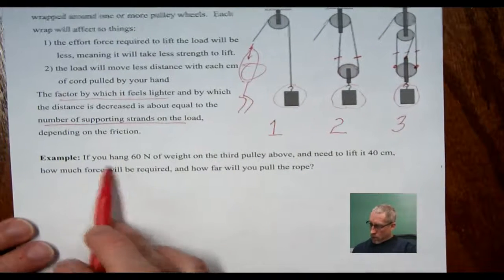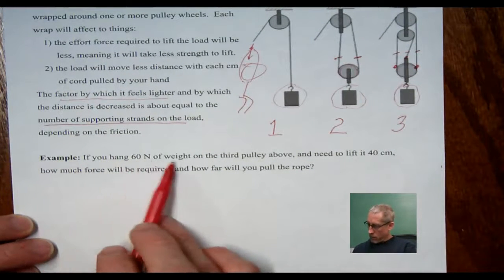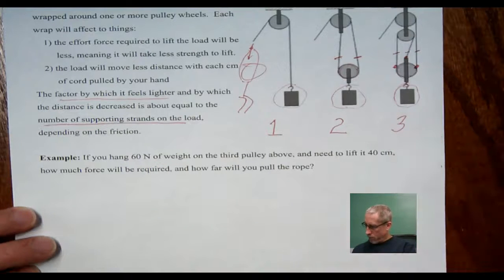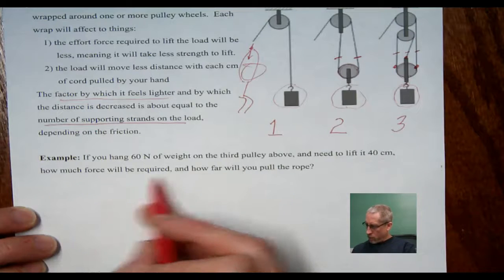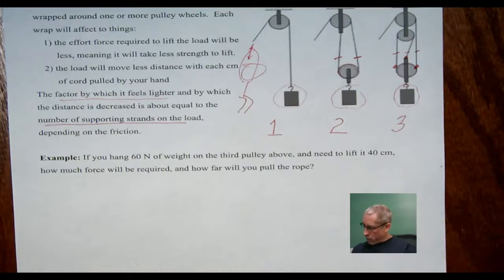So that kind of leads to my example problem here. If you hang 60 newtons of weight on this third pulley and you need to lift it 40 centimeters, how much force will be required and how far will you pull the rope?